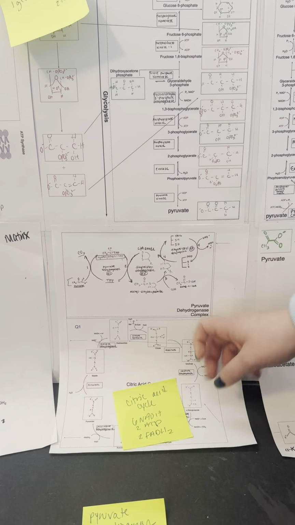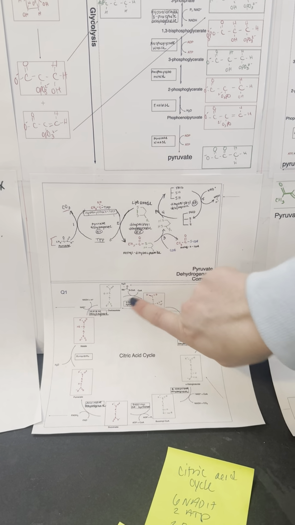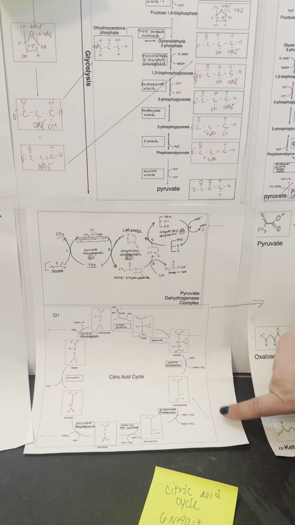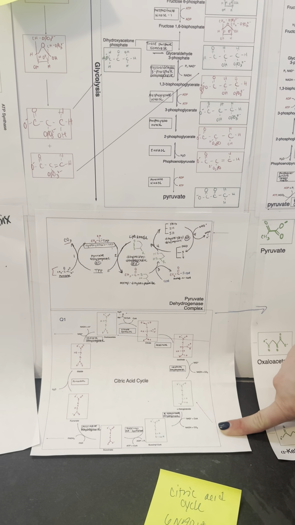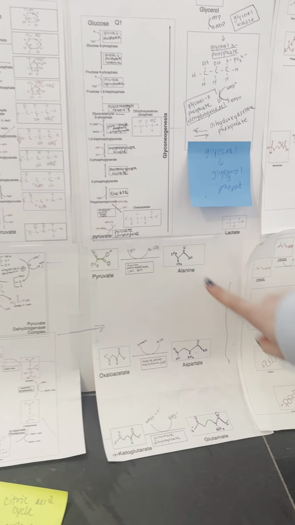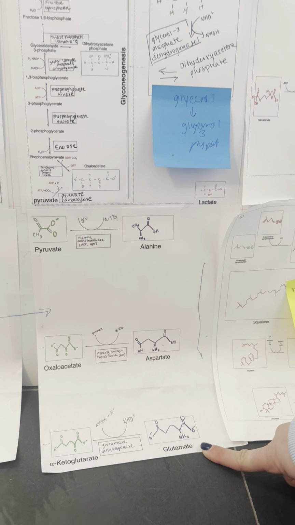These molecules are essential for the citric acid cycle, where using our acetyl coenzyme A, we're able to go through this process with all of these intermediates and make 6-NADH, 2-ATP, and 2-FADH molecules. These intermediates are produced by the production of amino acids.